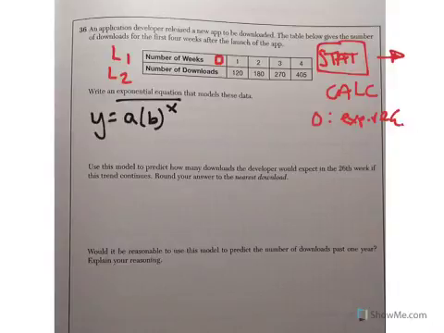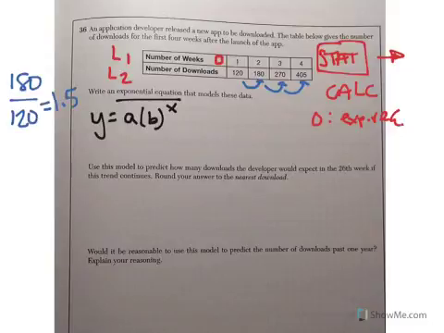From 120 to 180, 180 to 270, since it's exponential, it's going to be multiplying by some factor each time. To figure that factor out, take the second term, 180, divide the first term, 120, and you'll end up with 1.5. So that is your growth factor. Each time you're multiplying by a factor of 1.5.